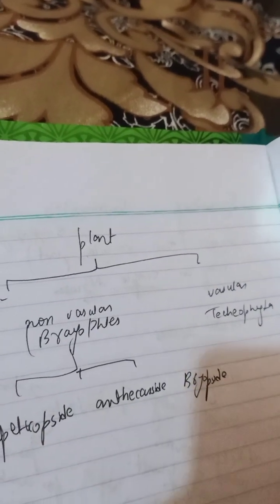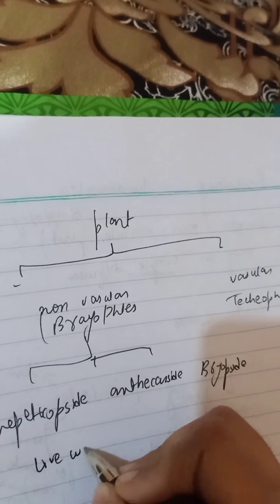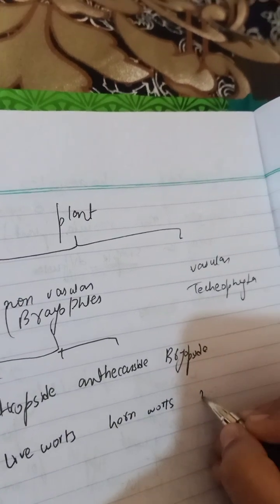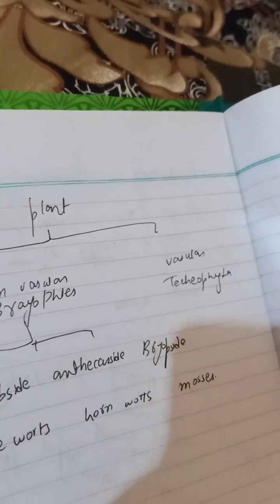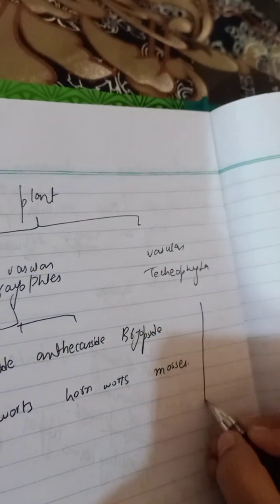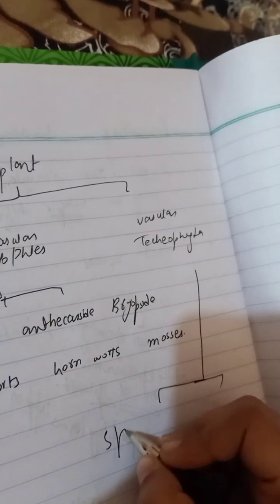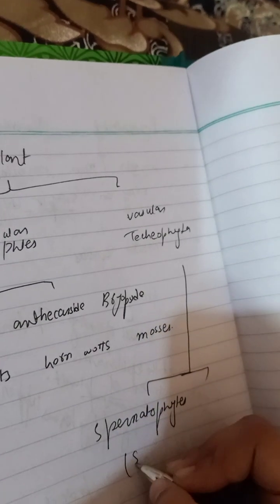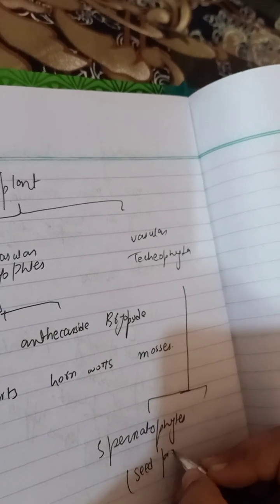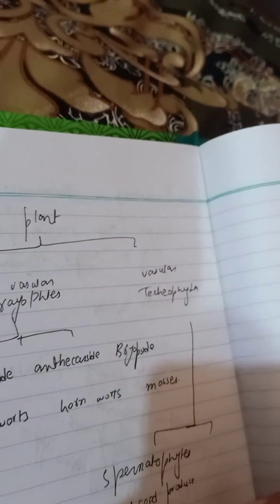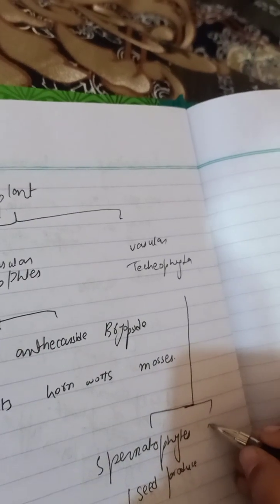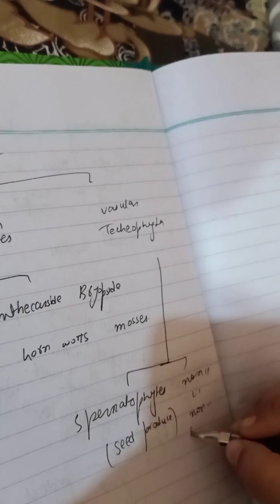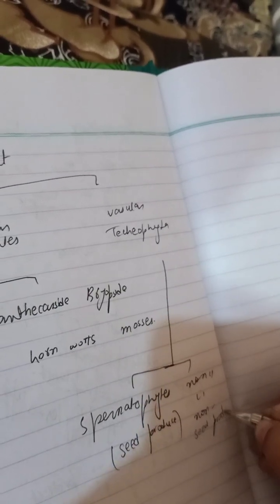Here we have the example of liverworts, here the hornworts, and here the mosses. So these are examples of the plants. The tracheophytes are also divided into two groups. First is the spermatophytes, which we are going to discuss; these are the seed producers. And here we have the non-spermatophytes, which means they are non-seed producers, they don't produce seeds.